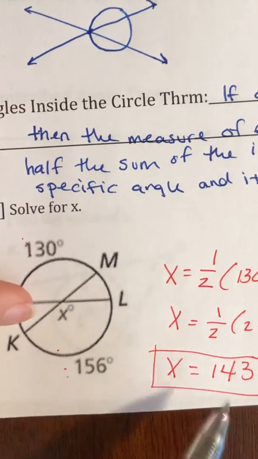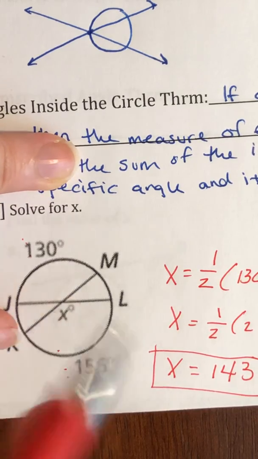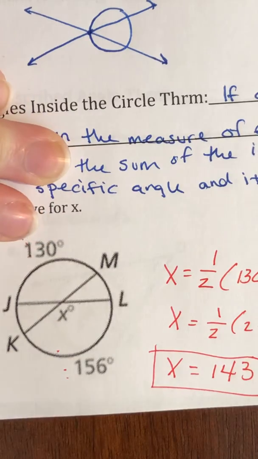And remember, it should make sense. It should be to scale. This is definitely an obtuse angle, so we know it's between 90 and 180. All right, so now move on and please watch 10.5 part 2.